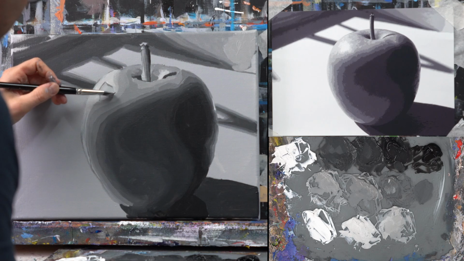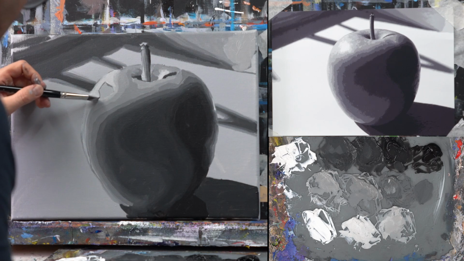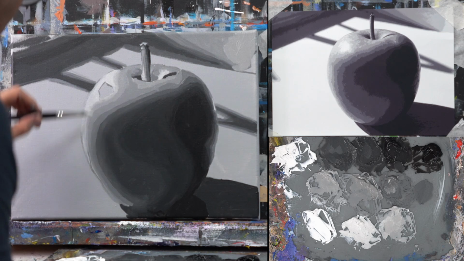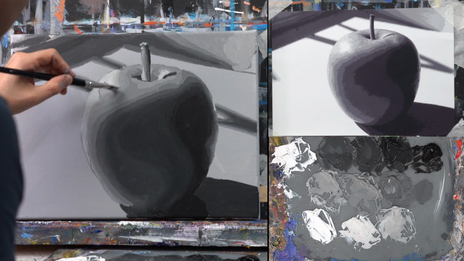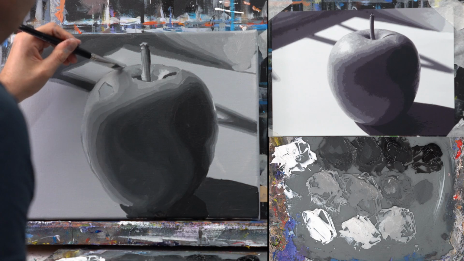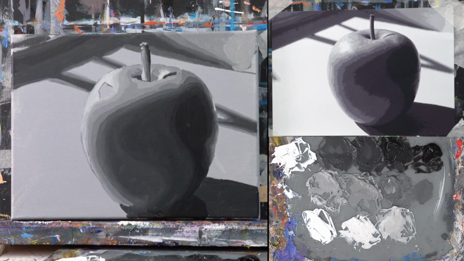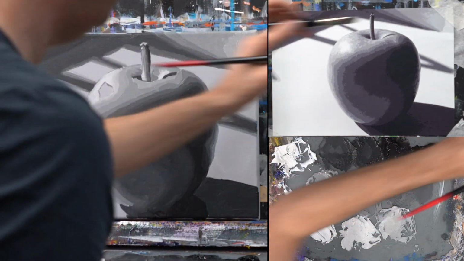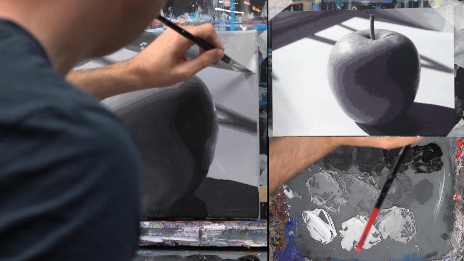See, it's very easy. It's no problem at all. Now, that was that. Oh yeah, that light color is also over here. There we go.